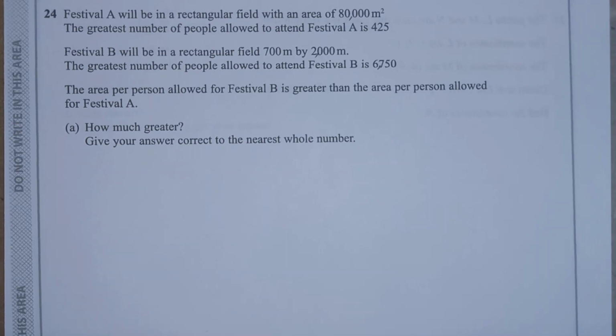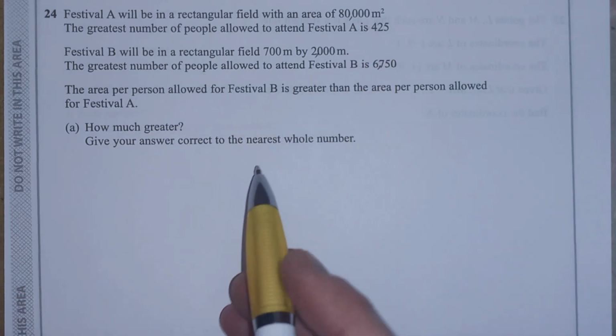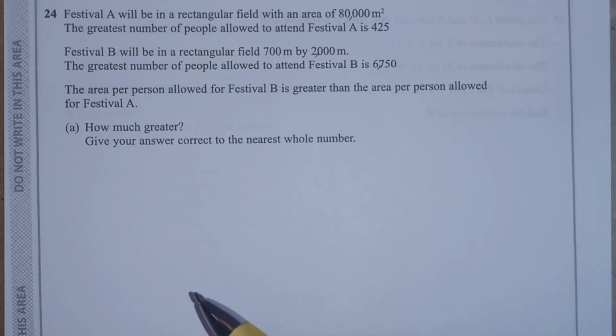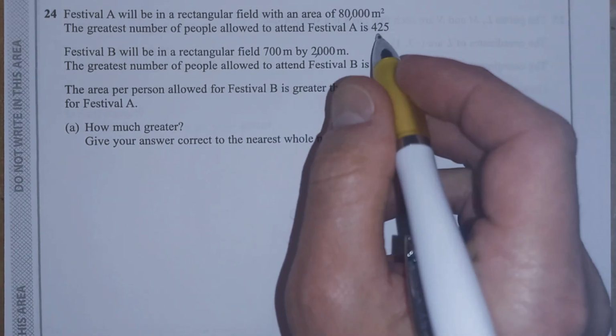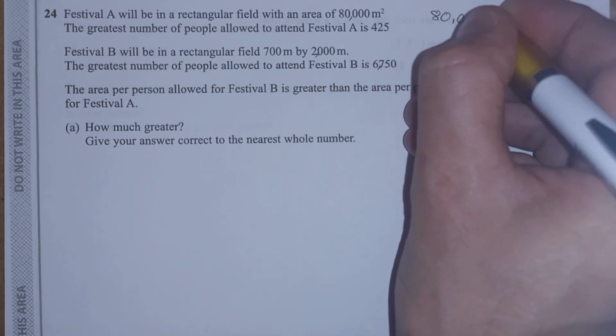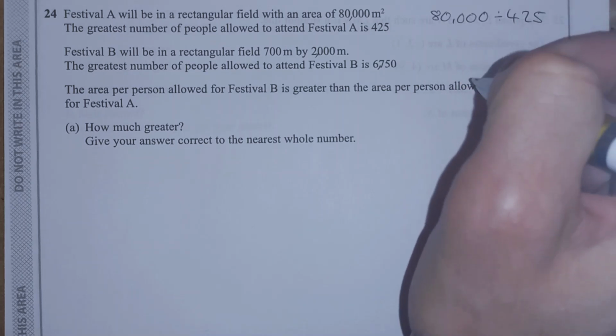So, again, loads of writing there. What they want is, what's the area per person for Festival A? What's the area per person for Festival B? What's the difference? Okay, and this is for 4 marks. So, to work it out per person, we've got 80,000, and we just divide it by the number of people.